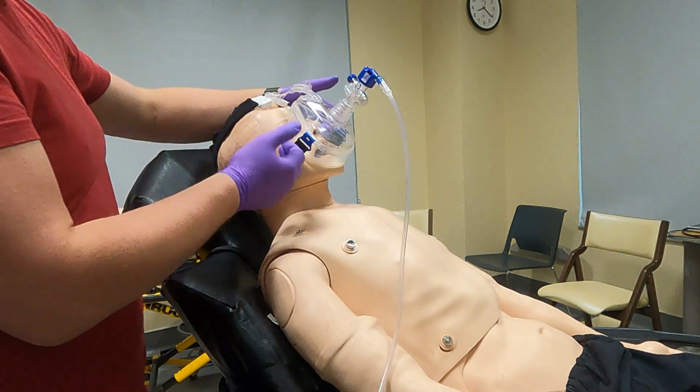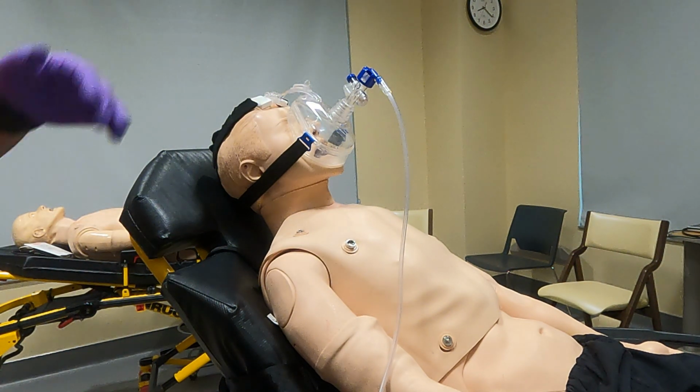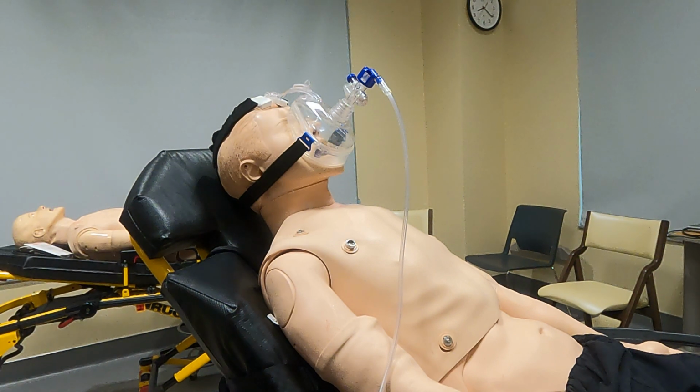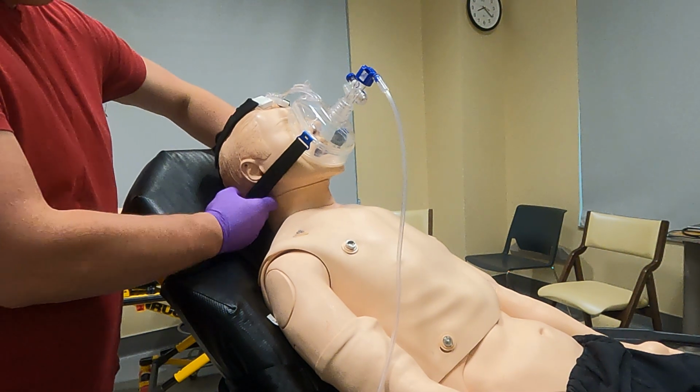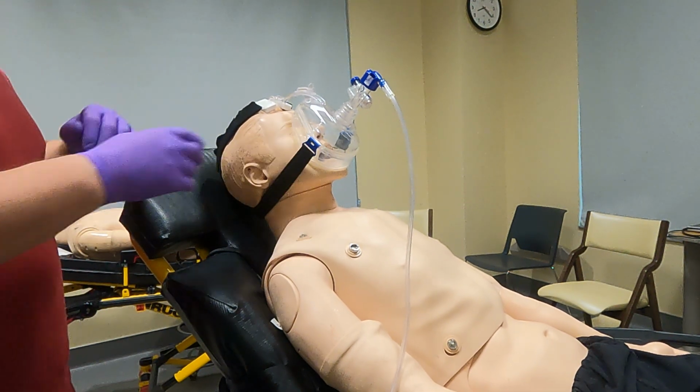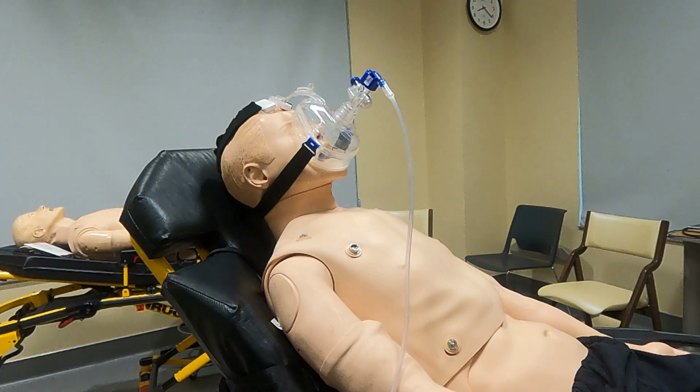Now we're going to look, feel, and listen to make sure that there are no leaks around the edges. We're going to look at our dial and make sure that it's going to our desired PEEP, which in this case I wanted to do a PEEP of 5. And now we're just going to monitor our patient. We're going to keep encouraging him to just take nice breaths and let the CPAP work. We'll monitor his pulse ox, his respiratory rate, make sure we monitor his blood pressure, make sure we don't drop his blood pressure down too low.